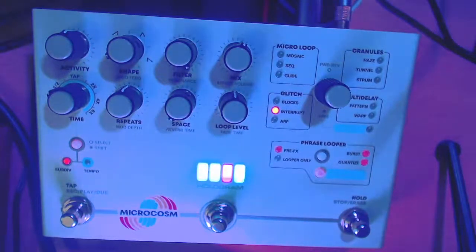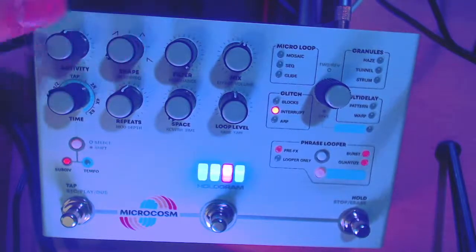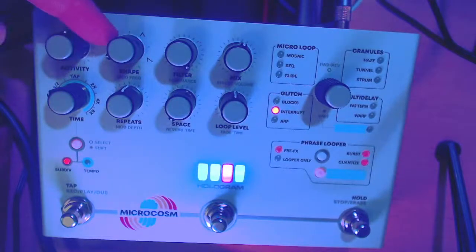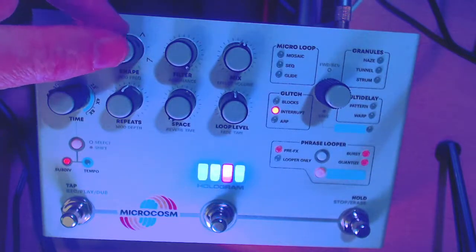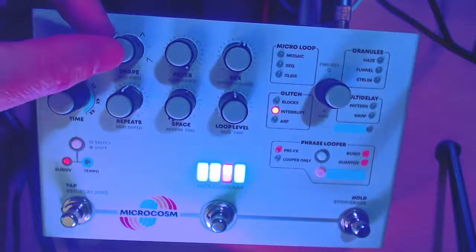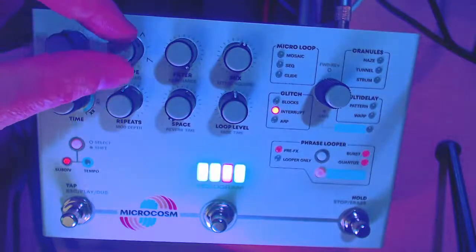All right. Another thing that the Microcosm has is an envelope generator for the actual effects that it's producing. Right now I have it in a square shape, which basically means full-on effect. But you can also have it so that it has a slow attack.